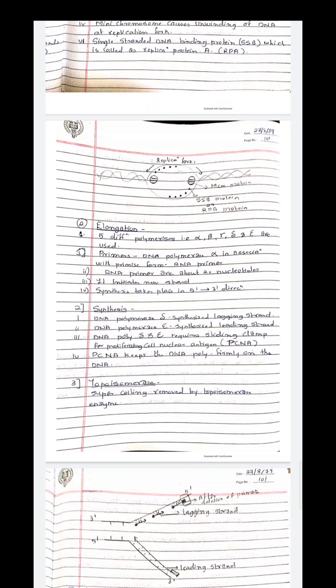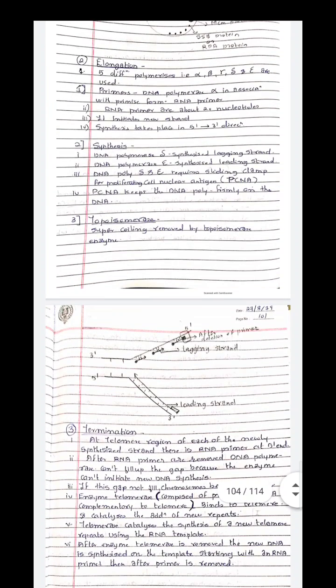This RNA primer initiates new strands in the 5' to 3' direction. Then in the synthesis of new strands, DNA polymerase delta and epsilon function, so they can synthesize the lagging and leading strands. Then there is also the addition of the enzyme topoisomerase, so they can remove the topological stress.